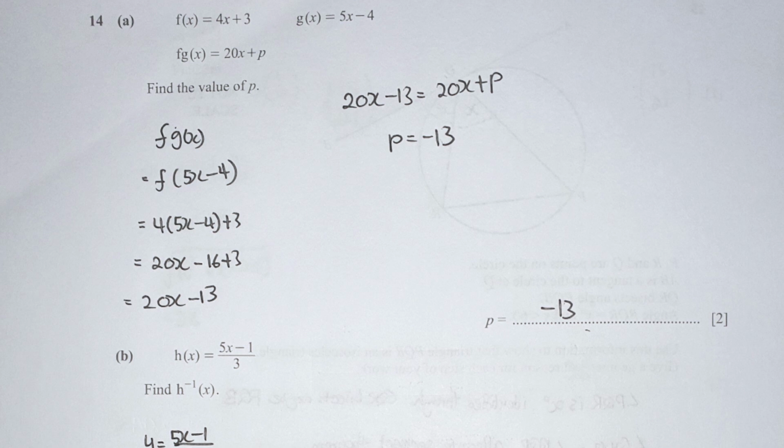If you were to fill up 20x minus 13, you will get only 1 mark, because what they are actually asking for is p. So by running the comparison, you should get your p as negative 13.